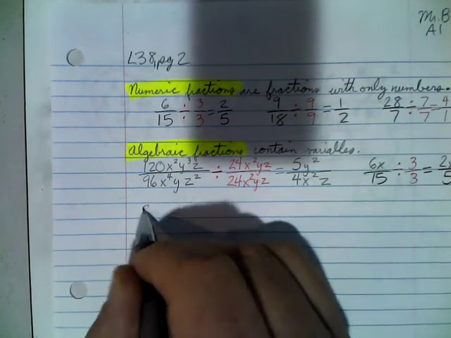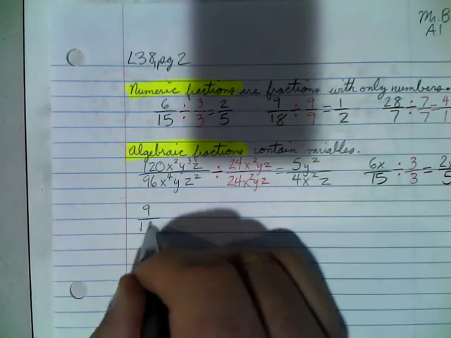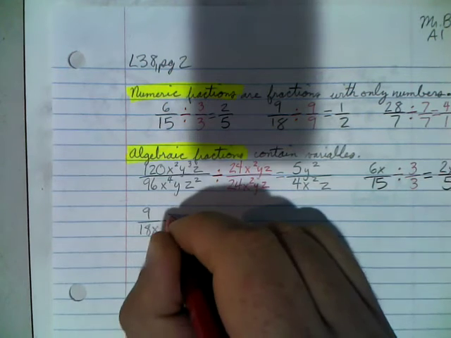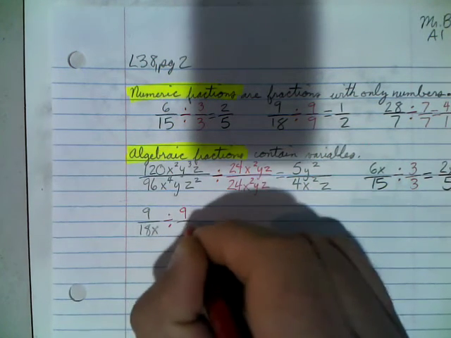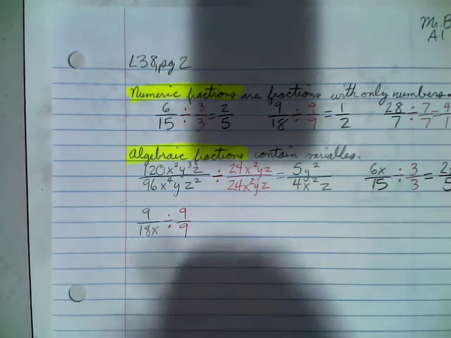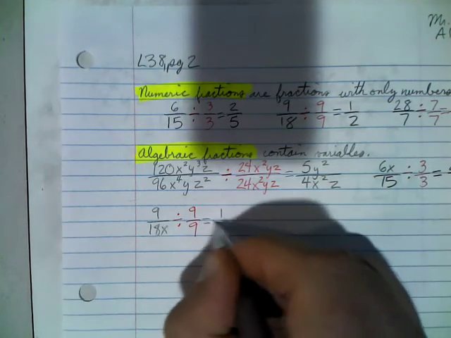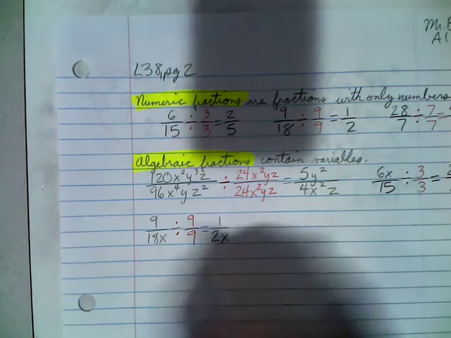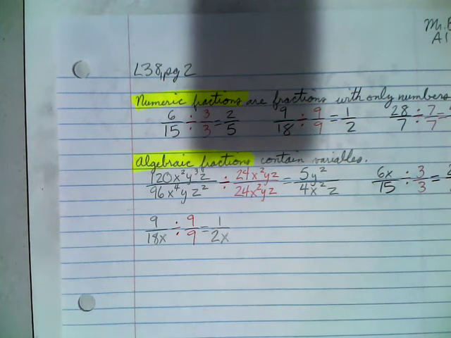Let's say we had 9 over 18x. I mean, it's obvious that I can't pull an x out of both the numerator and the denominator. However, we could divide this by 9 over 9. And so 9 divided by 9 would be 1. 18 divided by 9 would be 2. And the x is just trapped there in the denominator. This would not be a polynomial. However, it would be reduced.